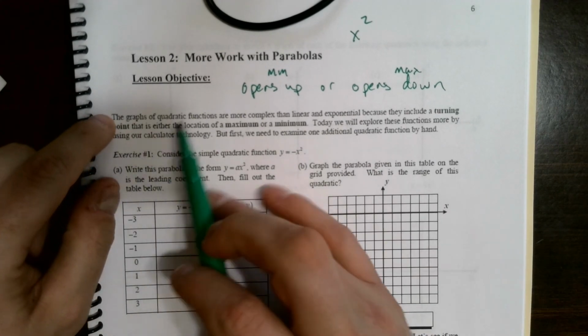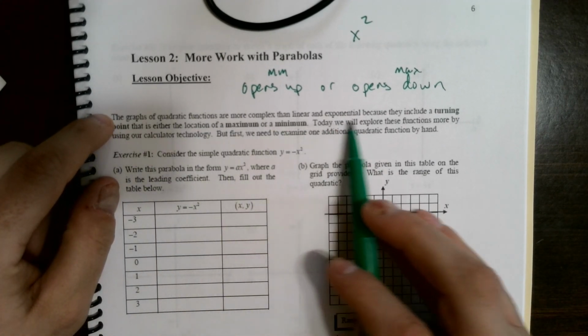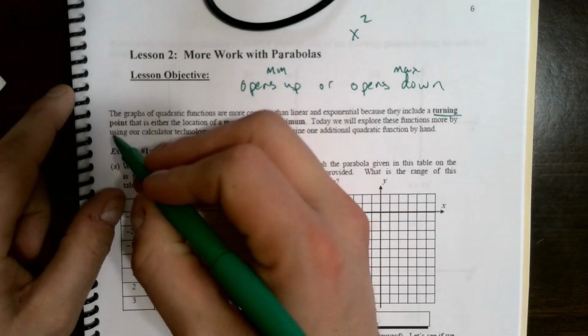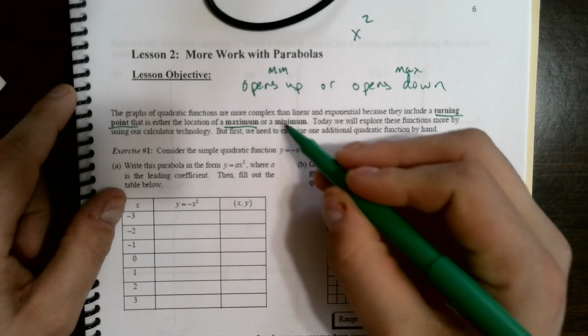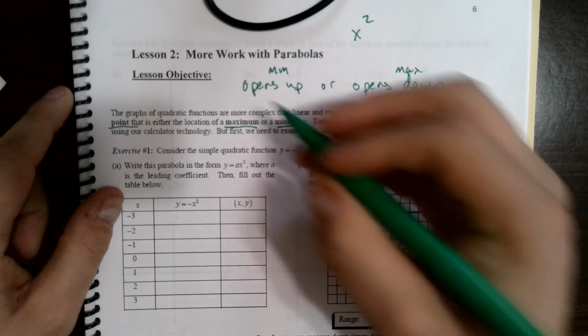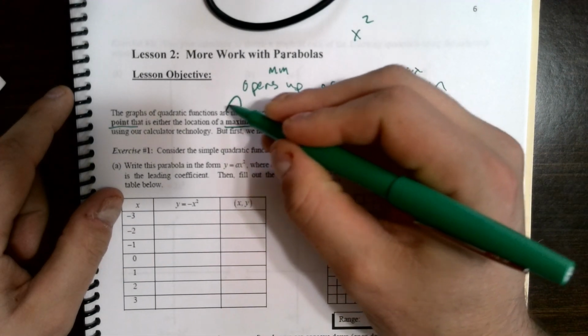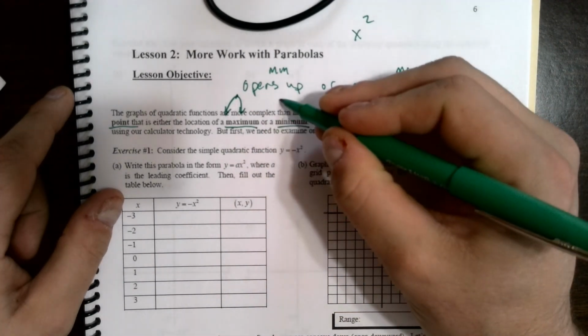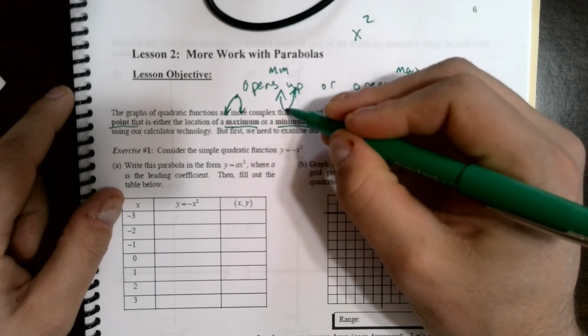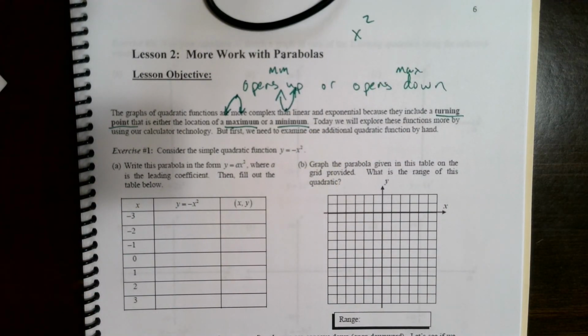So the graphs of quadratic functions are more complex than linear and exponential because they include a turning point that is either a maximum or a minimum. Maximum would be if the parabola opens downwards, it has a high point. Minimum would be if it opens upwards, it's a low point.